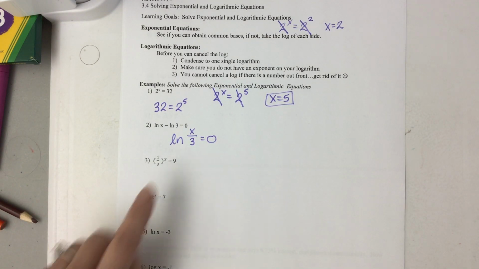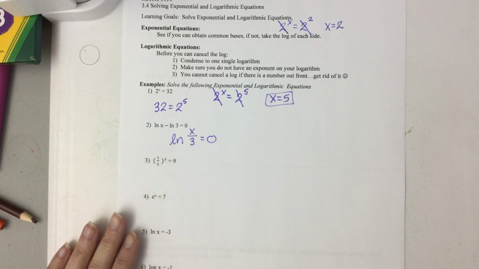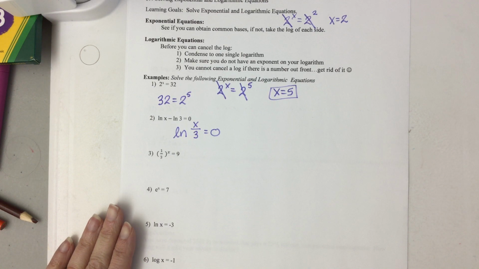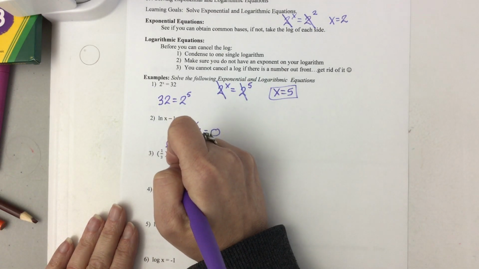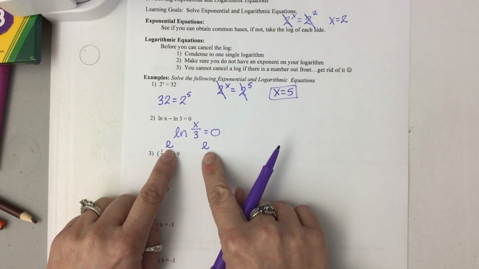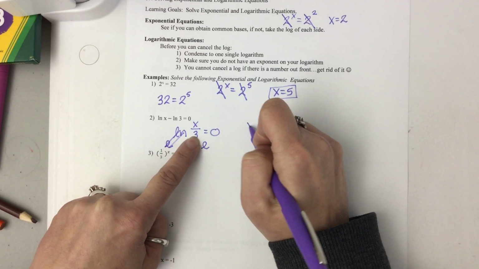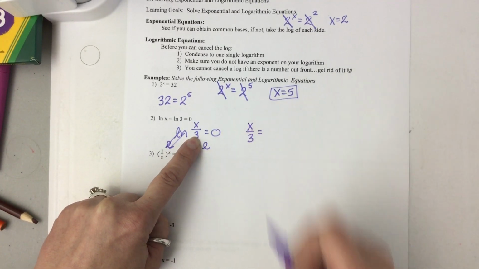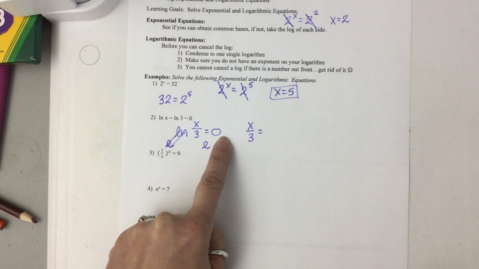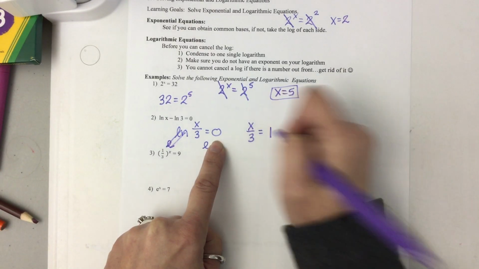Now I need to cancel a natural log. In order to cancel a natural log, you need an exponential base of e. If I have an exponential base of e here, what you do to one side, you always do to the other. e, whenever it's next to ln, cancels. So this side is now x over 3, and e to the power of 0, because remember, this is always a base. e to the power of 0 is 1.